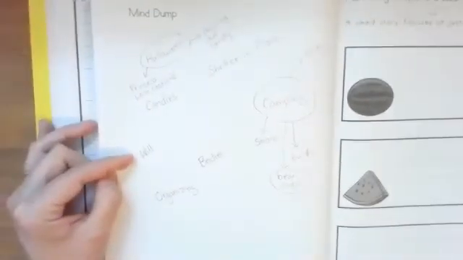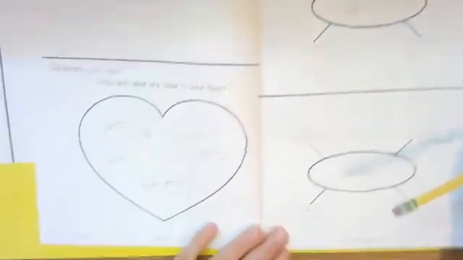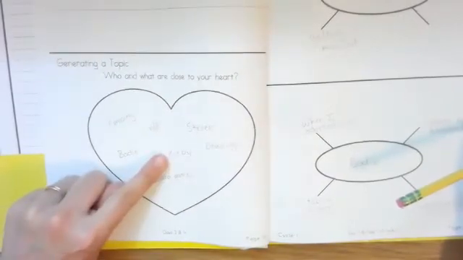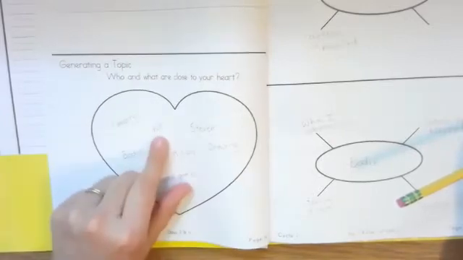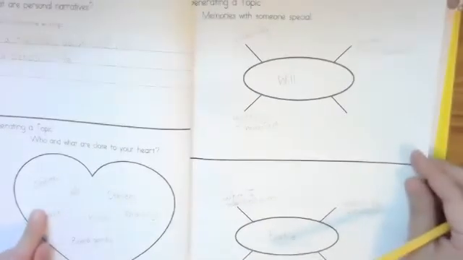To get an idea of what my small moment story is going to be about, I'm going to use my mind dump from yesterday. But I can also use, and you can also use, your brainstorming you did on these pages. I could decide to write about my best friend Kirby. I could decide to write about my cat Bodie. I could write about my husband Will. I could write about going camping. Any of these stories I can choose from.